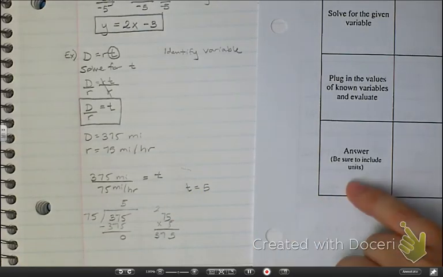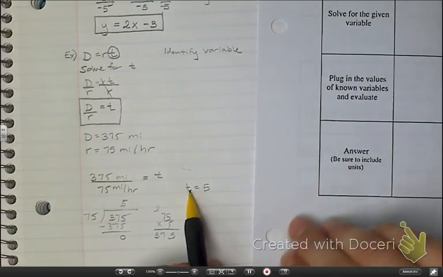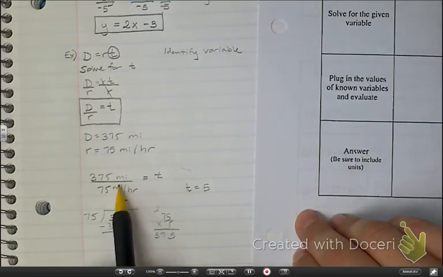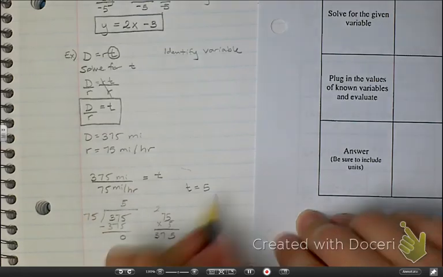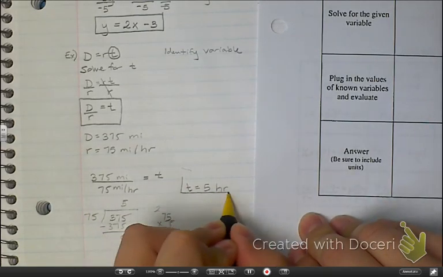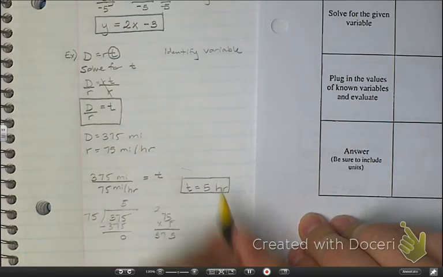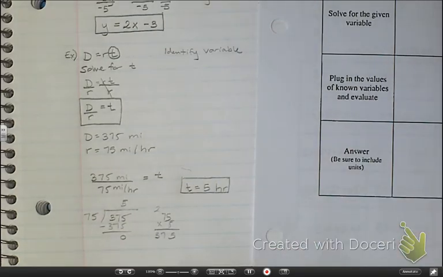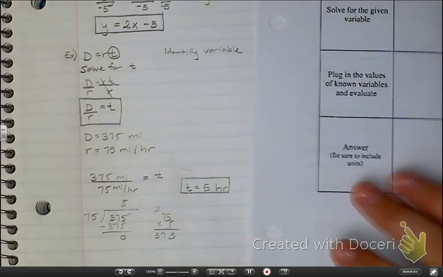And it says be sure to include units. Well, remember that t is a time, and here my units are in miles per hour, so I know that my time is in hours. So it should say 5 hours, and I will box that up. So the time that it would take to drive 375 miles at 75 miles per hour is 5 hours. And that is it for our examples.